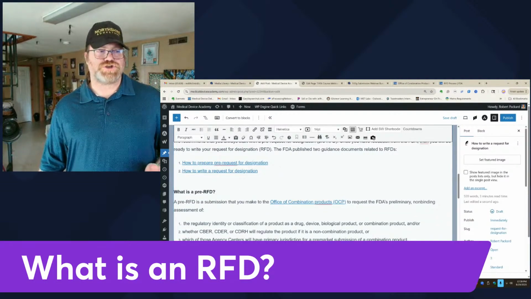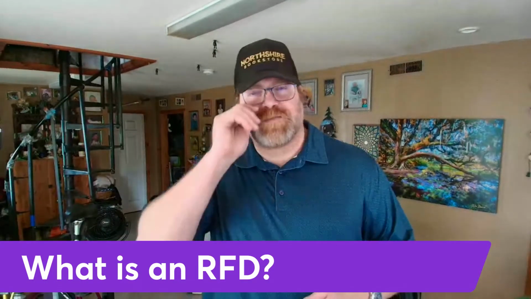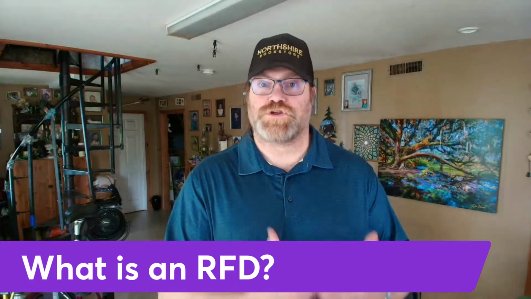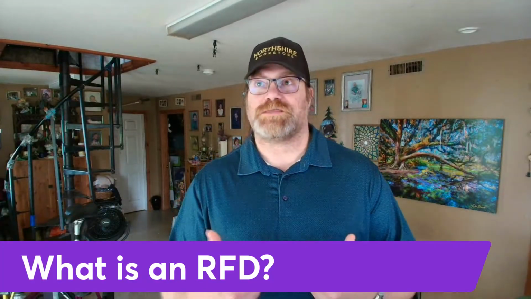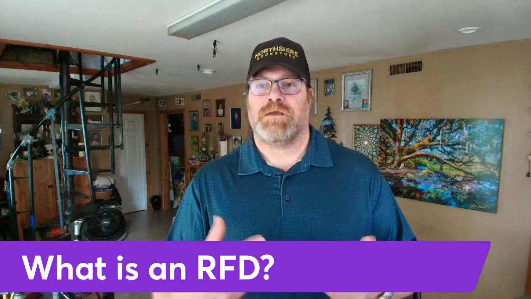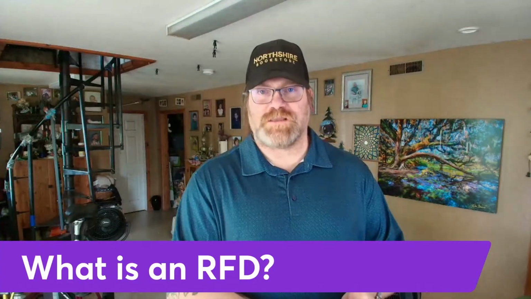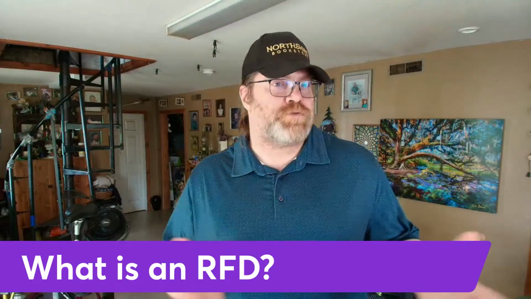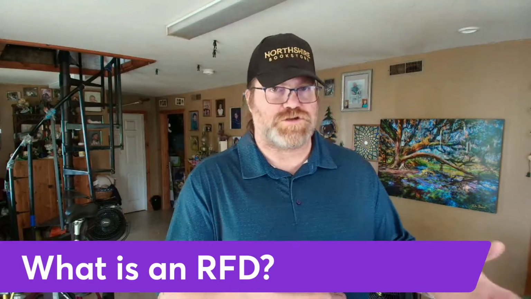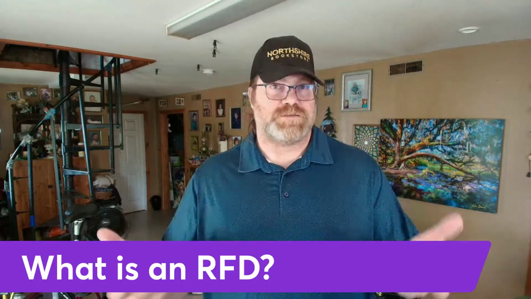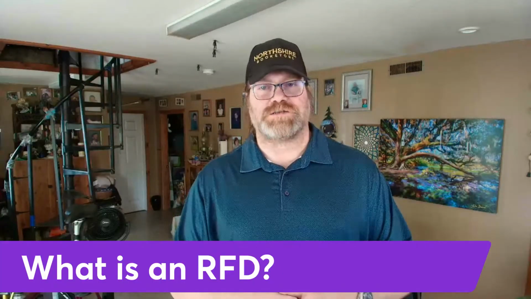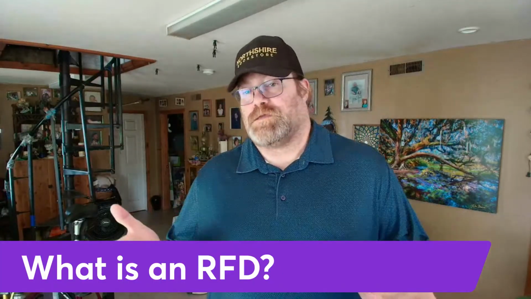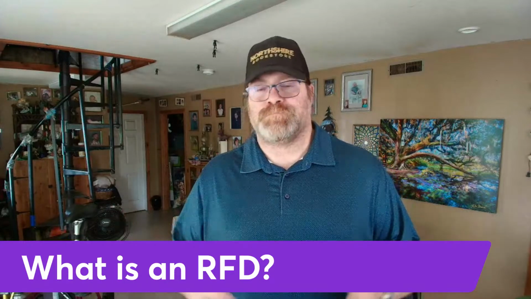So if you're not sure when you're doing an RFD, if your device is a preloaded syringe, so let's say it's a saline, a 10 mil flush saline syringe, that could be considered potentially a combination product if somebody thinks, oh, this is a drug inside the syringe, because that's what syringes are for, injecting drugs or aspirating drugs. So is it a combination product?